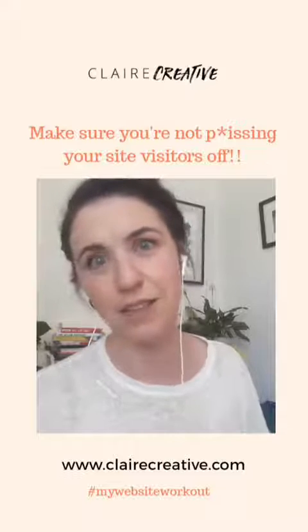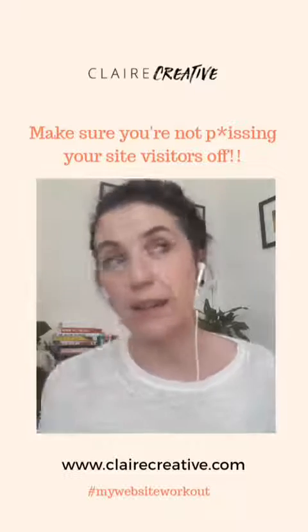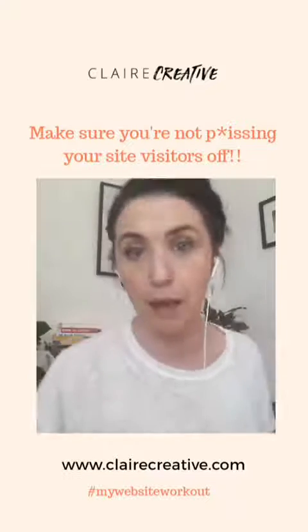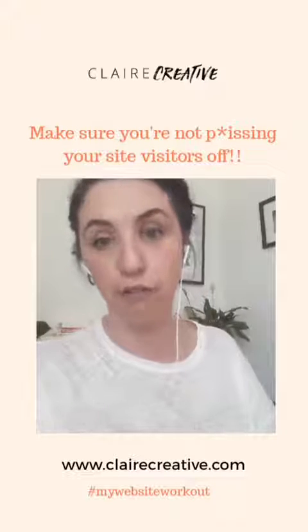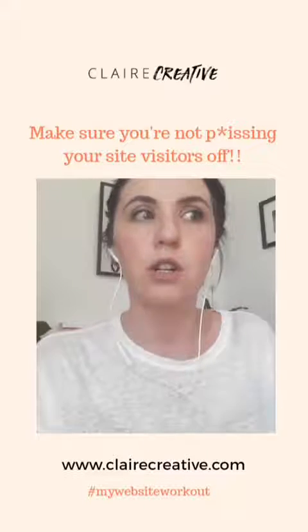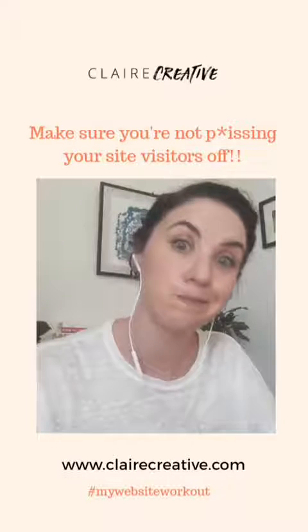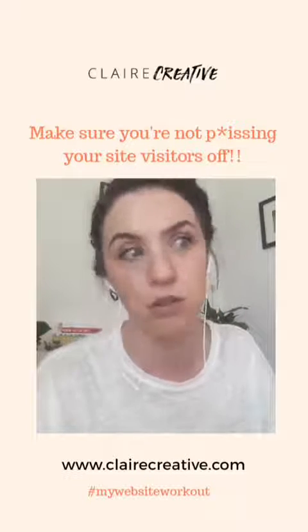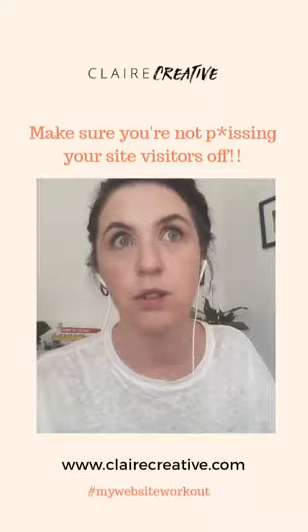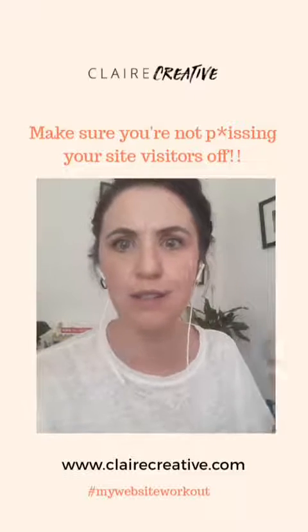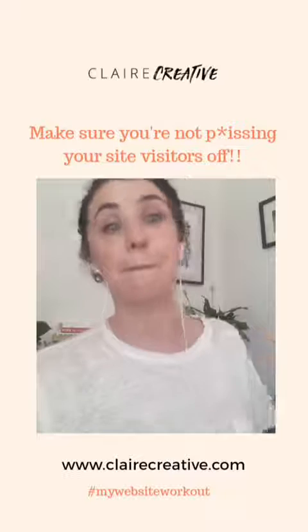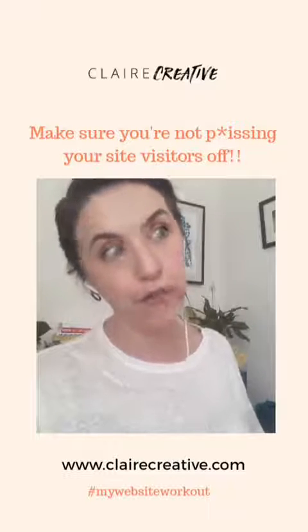Size of your text, if it's anything below kind of 16 or 18 px, depending on the font that you've used, you can be missing it. People might be getting annoyed and like, oh, I can't read that text. Just do the right thing and make sure that your text is readable. So text on top of images, text being the right size, text being dark enough.